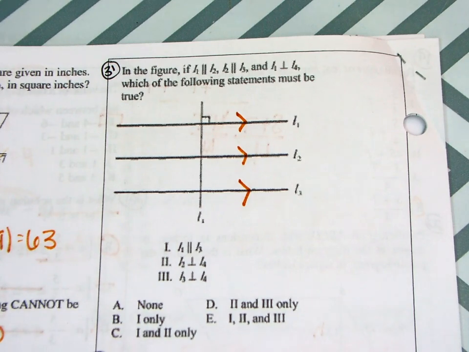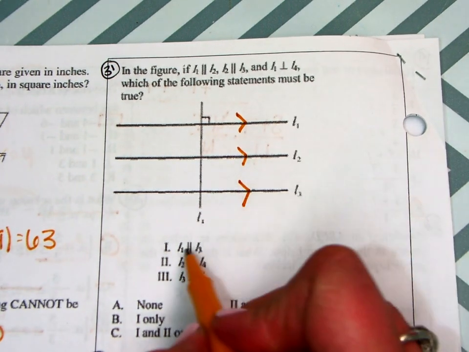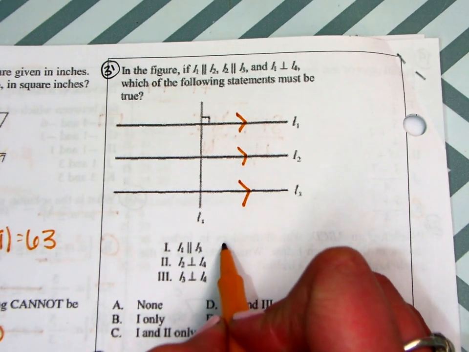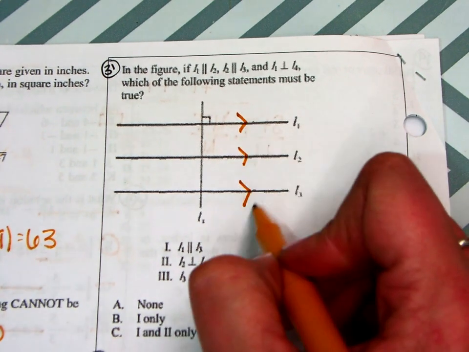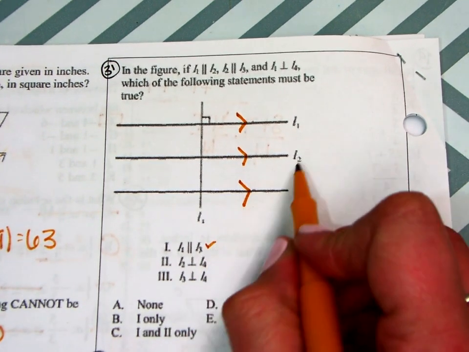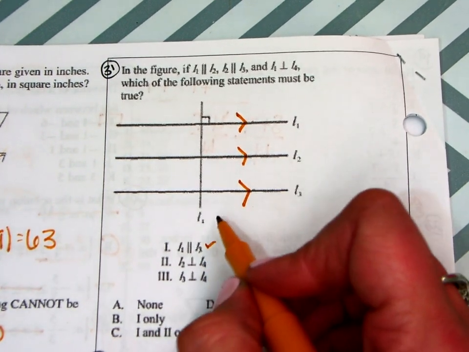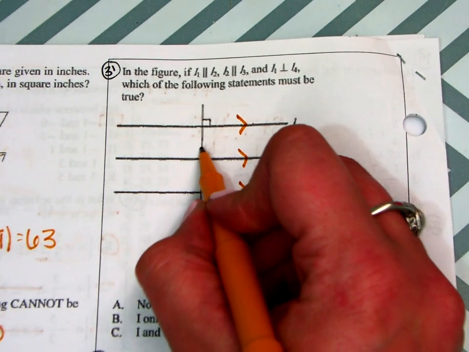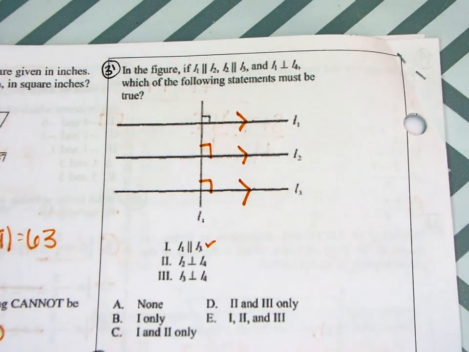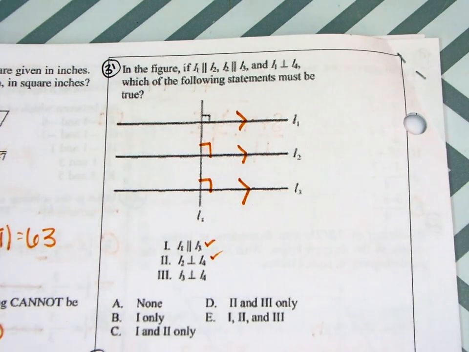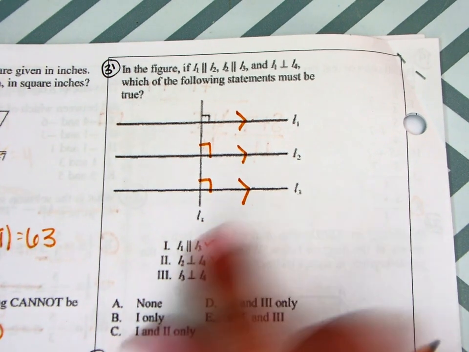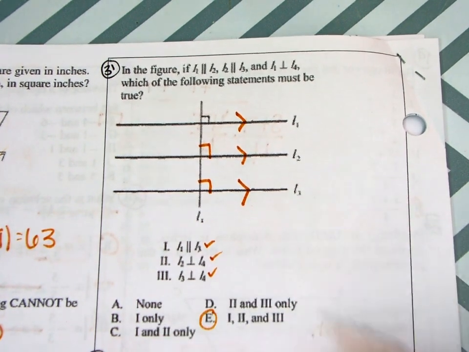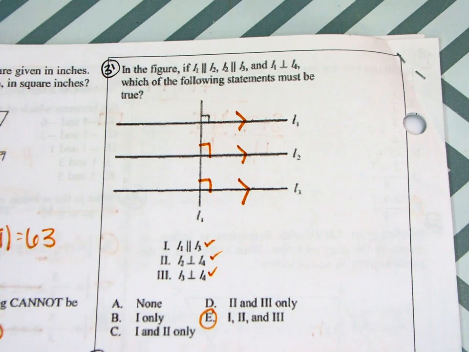So in our problem, it says, okay, which ones are true? Line 1 is parallel to line 3. That is true. We marked them parallel. Line 2 is perpendicular to 4. Well, if these are parallel, these angles that I'm marking as 90, those are corresponding angles. So line 2 is perpendicular to line 4, as well as line 3 being perpendicular to 4. So all of these are in fact true.